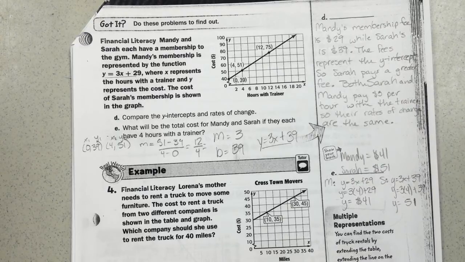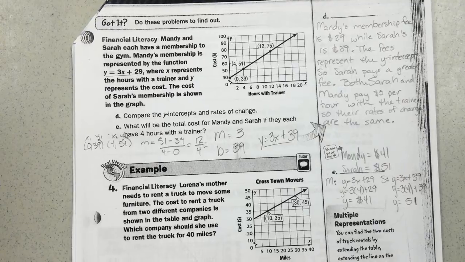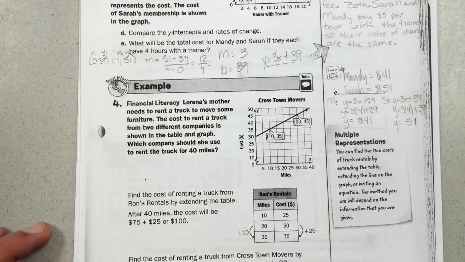There's just one more example, and we don't have to do anything. I'm just going to quickly talk through it. And then your homework, make sure that you do not do the guided practice page. Your homework starts on the independent practice. Okay? Your homework starts on the independent practice. All right? So one more example that we're going to talk through.